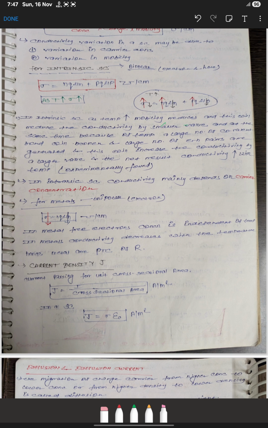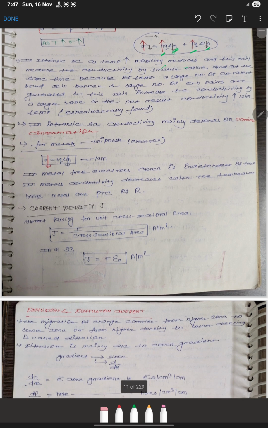Because we have seen as temperature increases, mu n will decrease, but compared to that, n will increase largely. Similarly, mu p will decrease somewhat, but p will increase. So overall conductivity increases with temperature.